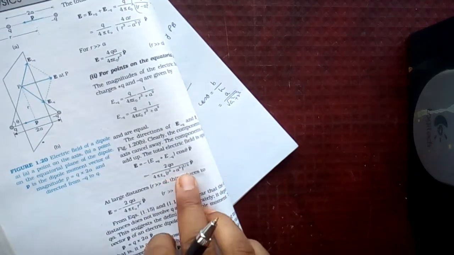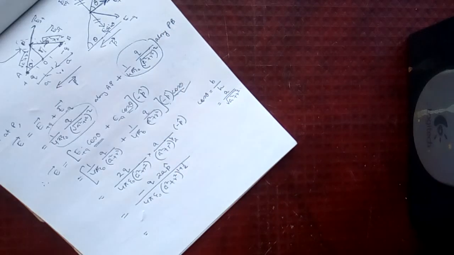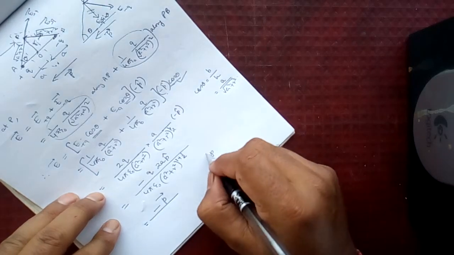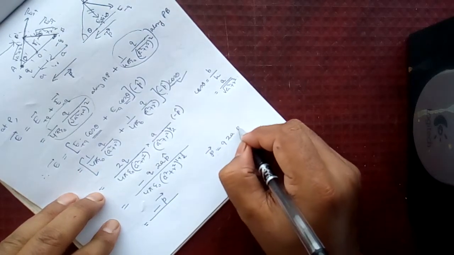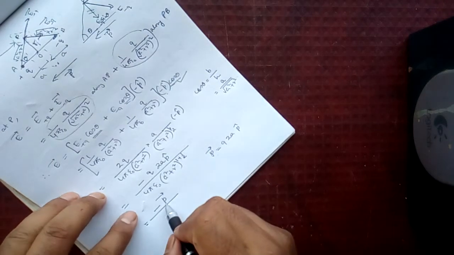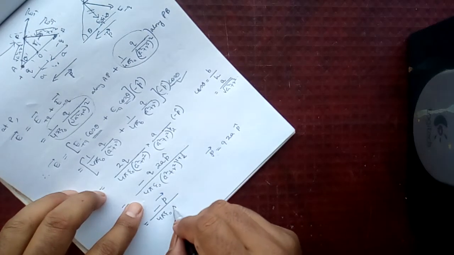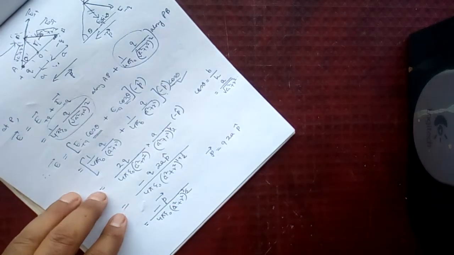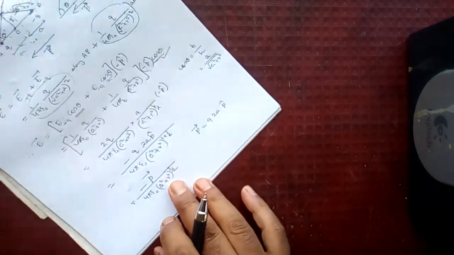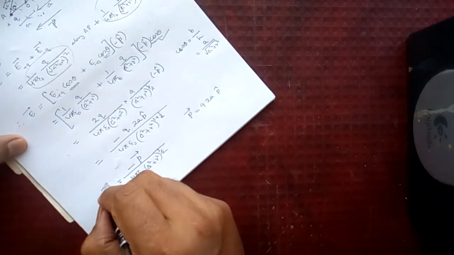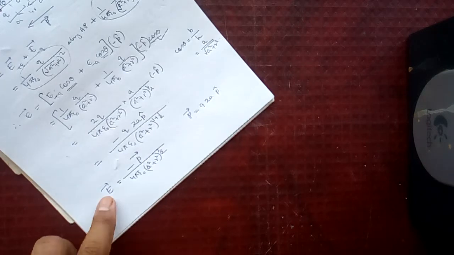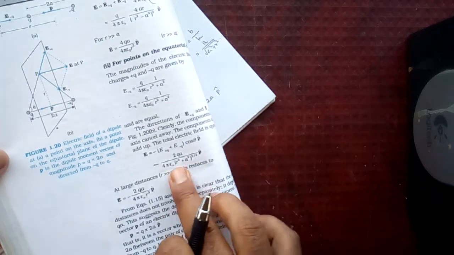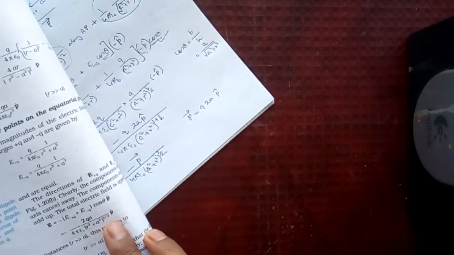As you can see, this is the equation that we are going to get. And this one is nothing but the p vector, because the p vector is q into twice a with p cap. So this has been converted like this, and this one can be written like this, a square plus r square to the power 3 by 2. Okay, so this is the result for the electric field, this equation, with r square plus a square to the power 3 by 2.